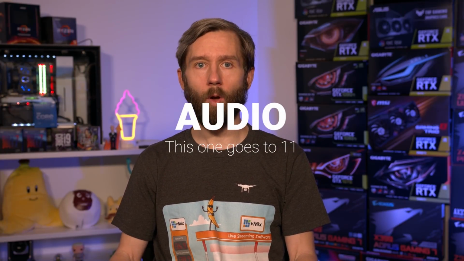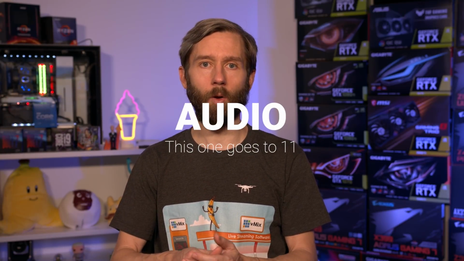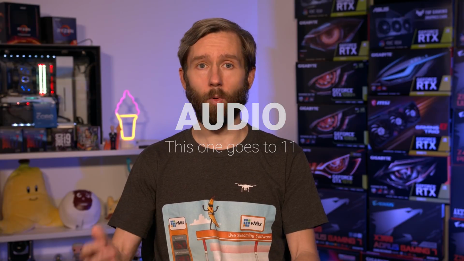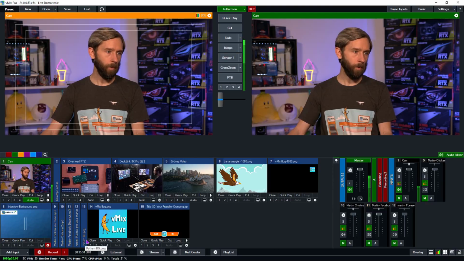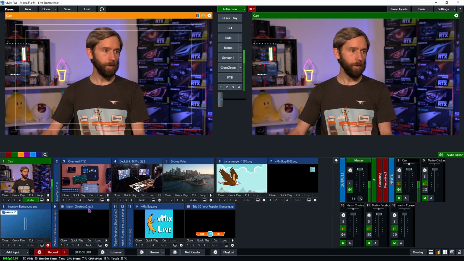vMix supports a lot of different audio types when it comes to audio input devices. So USB audio interfaces. It supports ASIO audio. You could use a sound card if you wanted to as well. It supports a lot of different audio files. So for example, we added those audio files before. So for example, this one here.